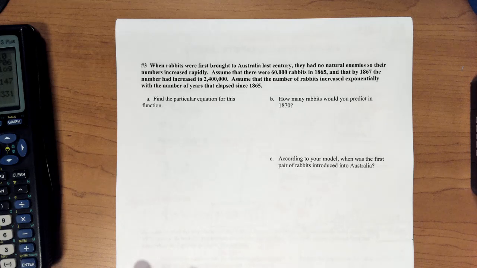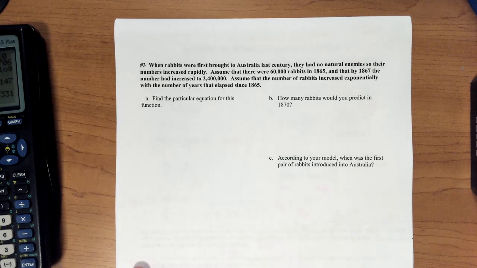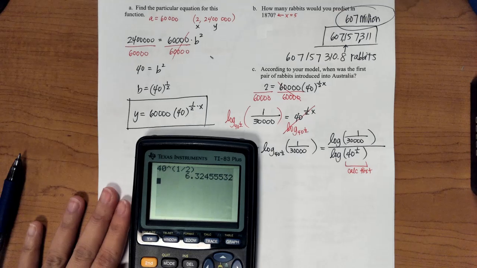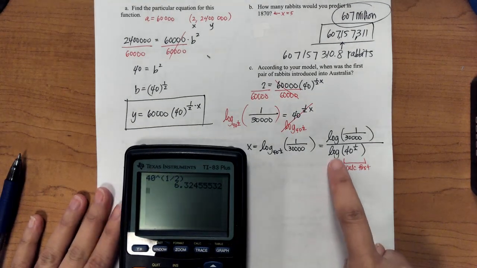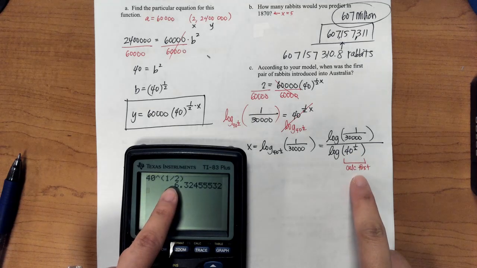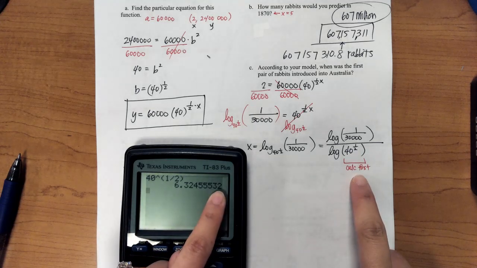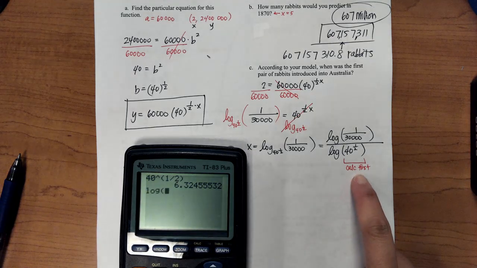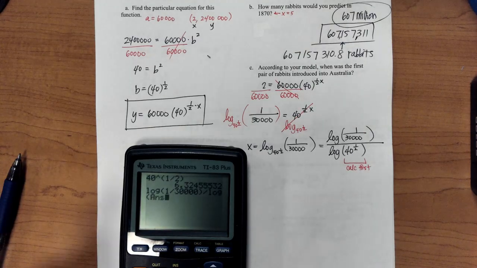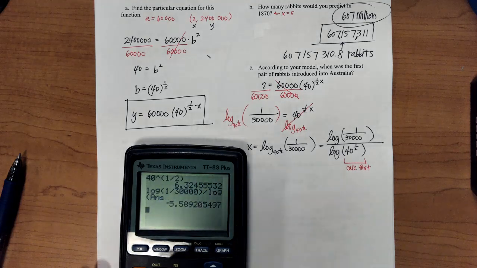This last problem is a you try, so if you want to pause your video here and try it, I'll post the answers, but I won't show all the steps and explain it because it's going to be exactly the same. Okay, so here's the answers, and I'm just going to show this last part. So if we do 40 to the 1/2 first, that gives me a decimal value. The calculator rounds, it looks like it rounds, but it didn't actually round. And then what we're going to do is take log of 1 divided by 30,000 divided by log of the answer.